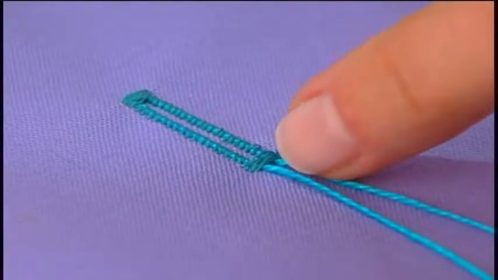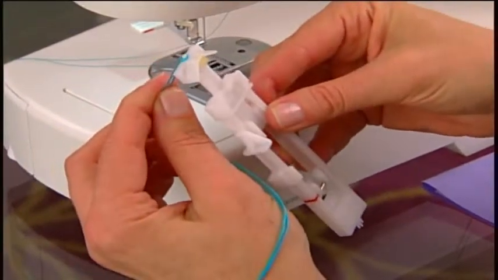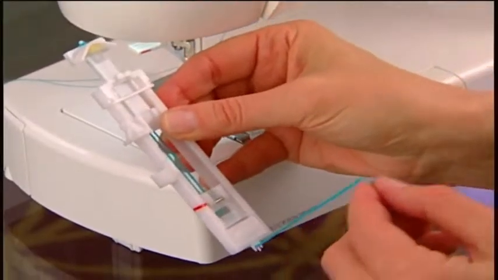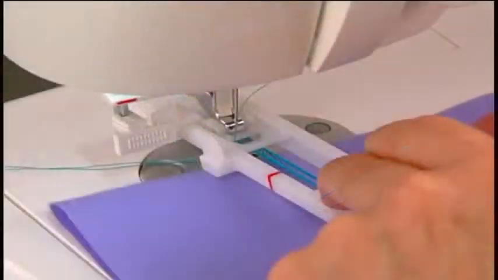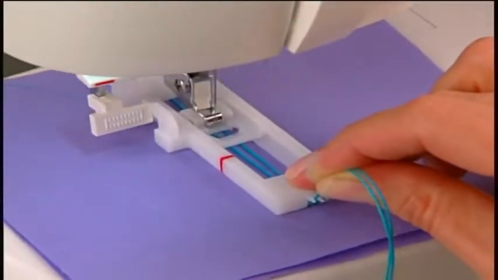Buttonholes can be made more stable by adding cord. Hold the cord in a loop and place it on the extension at the back of the foot. Place the 2 ends of the cord into the grooves on the front of the foot. Hold the cords, then stitch the buttonhole.